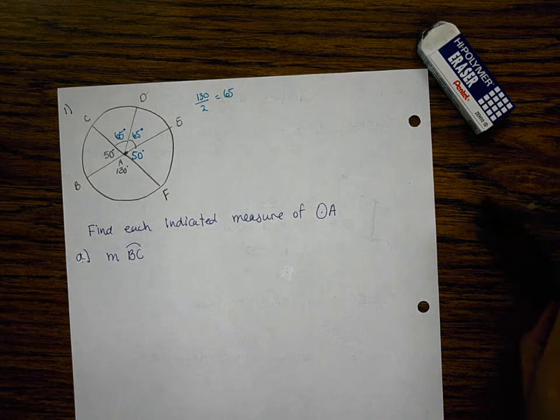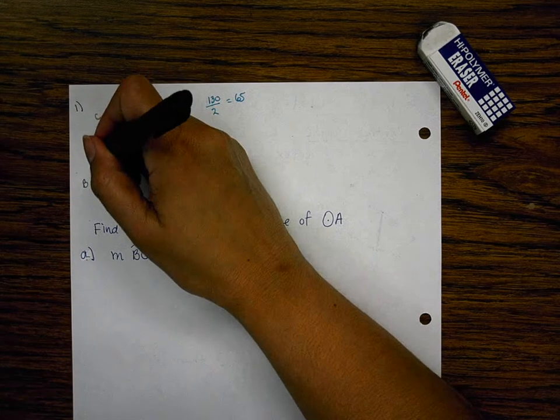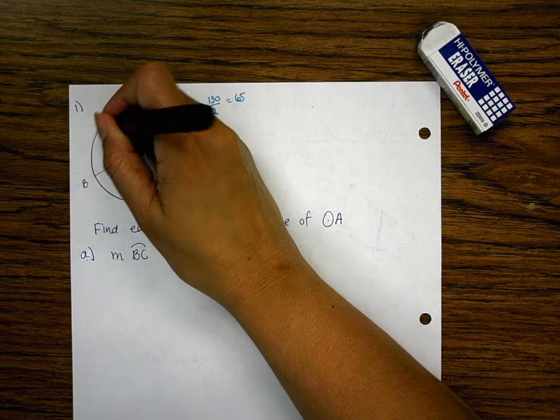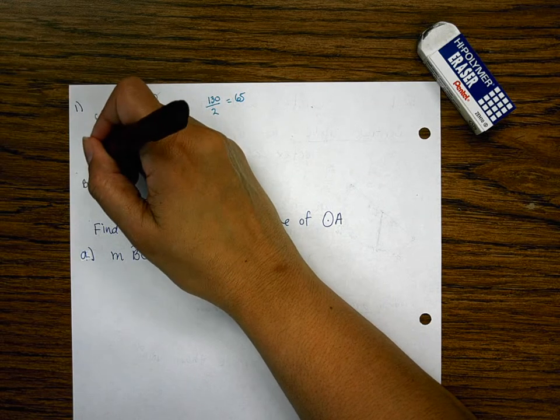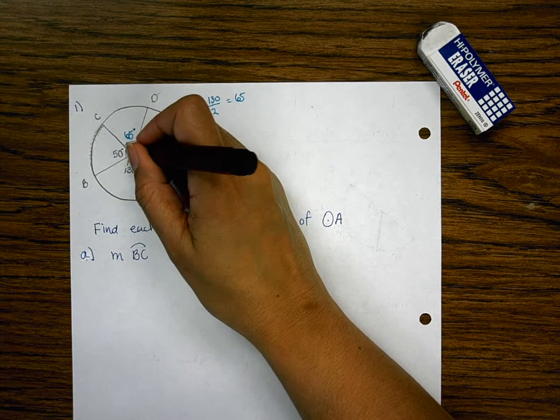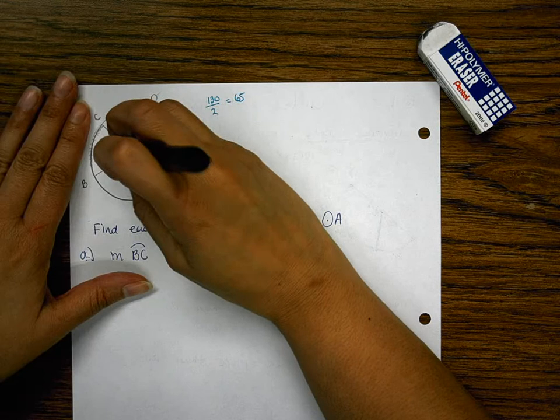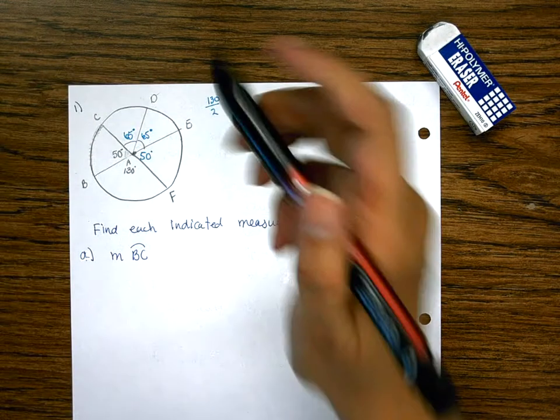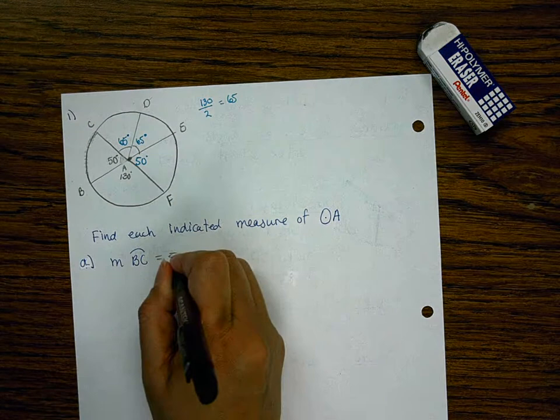Okay, the measure of arc BC. Where is BC? This is BC right here. And remember, it's like the crust of the pizza is equal to its corresponding central angle. So it's equal to the 50 degrees in there. So 50 degrees is the answer.